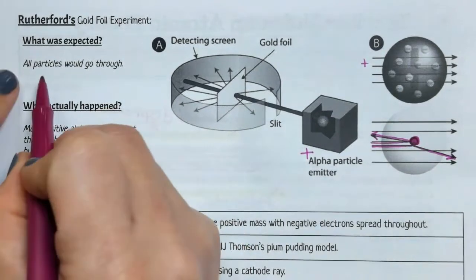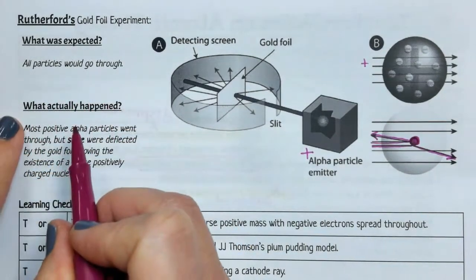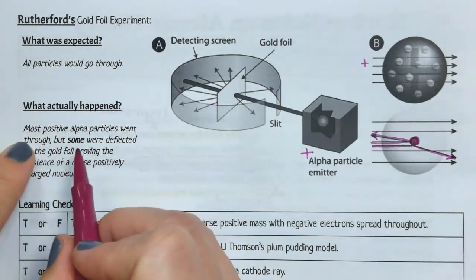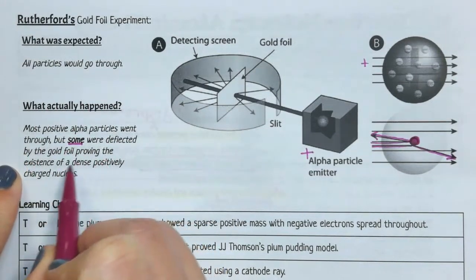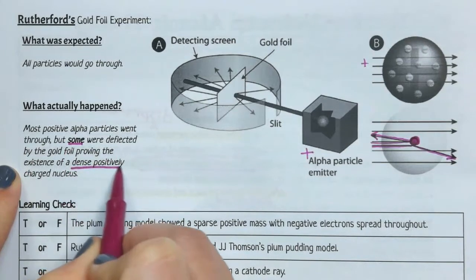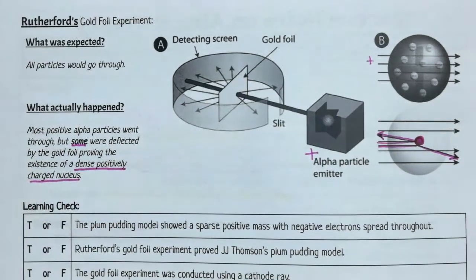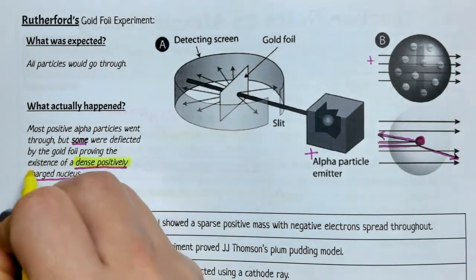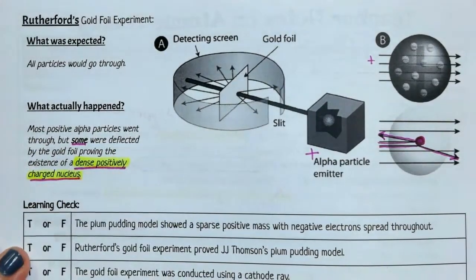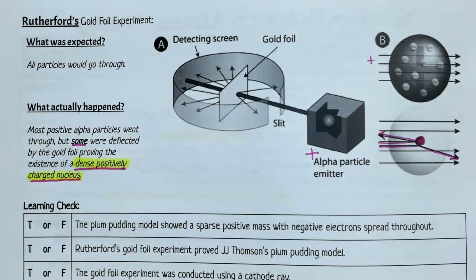So he expected all the particles to go through, but actually most went through, but some were deflected by the gold foil, proving the existence of a dense positively charged nucleus. Please know that Rutherford came up with or proved the dense positively charged nucleus.